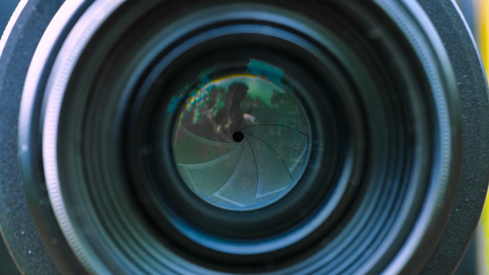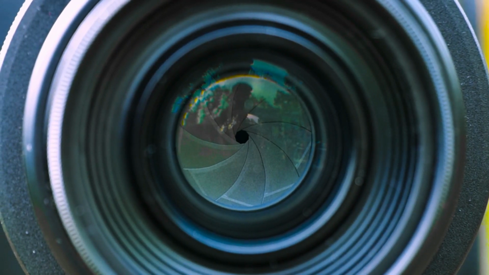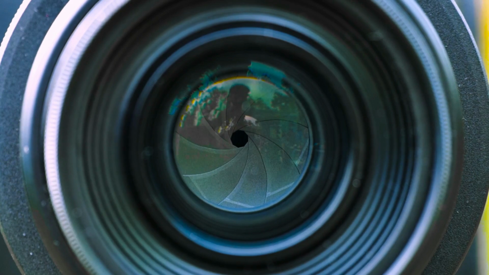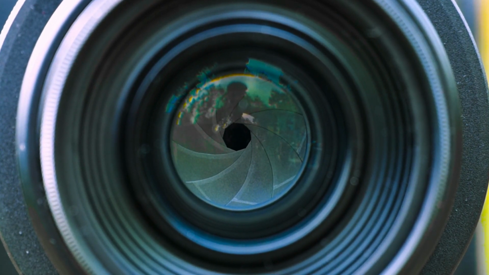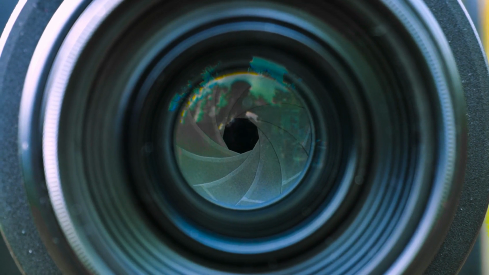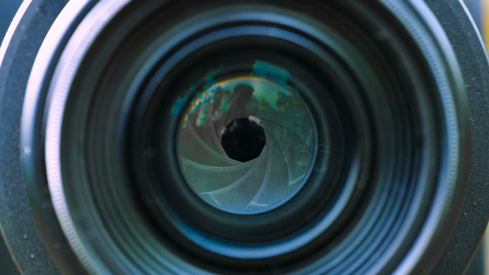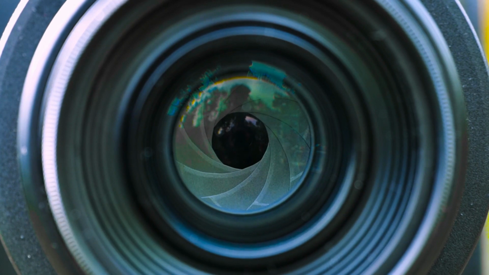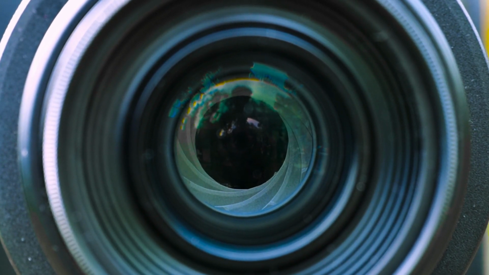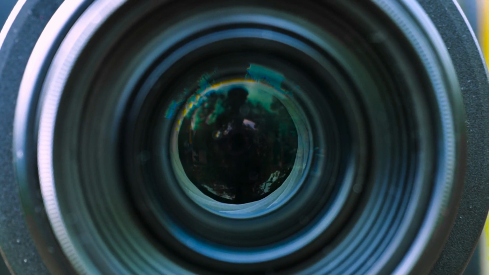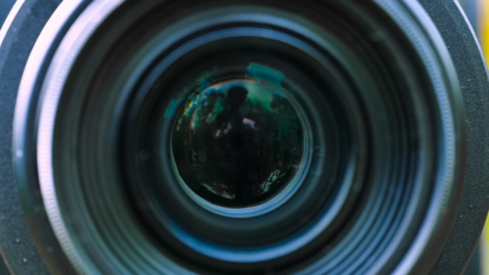Of course, there is no right way to use aperture. It depends on your creative vision and the effect you are trying to achieve. Let me state that again. There is no right way to use aperture, and there is no wrong way to use it. It depends on your creative vision and the effect you are trying to achieve. Get that right from this moment.